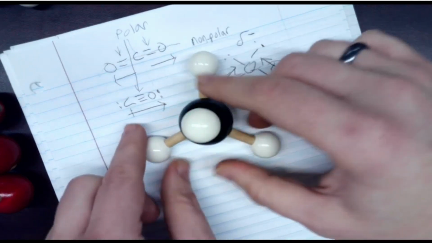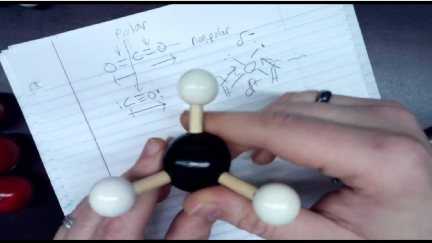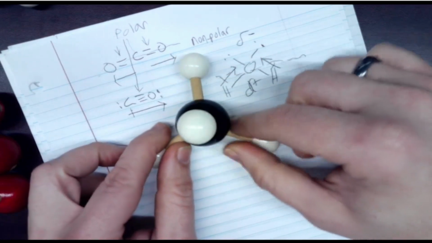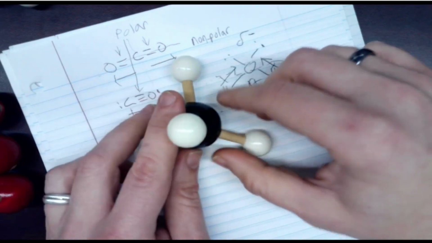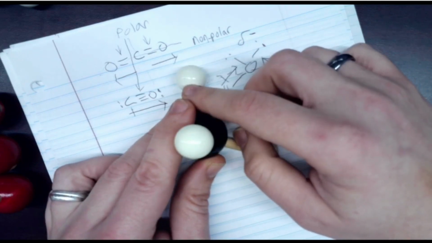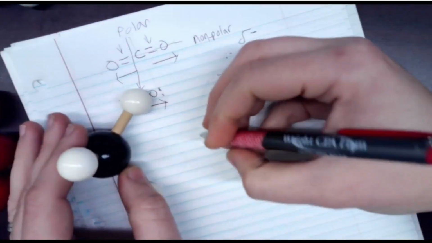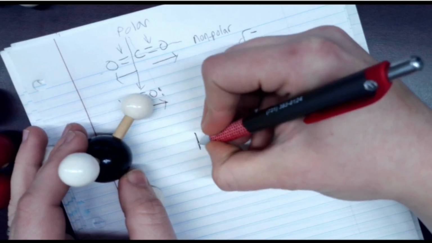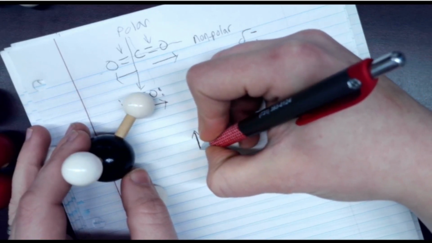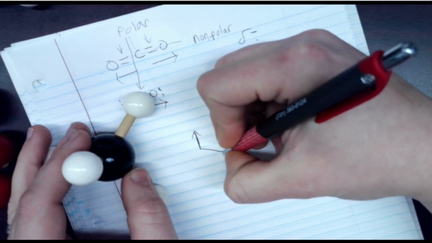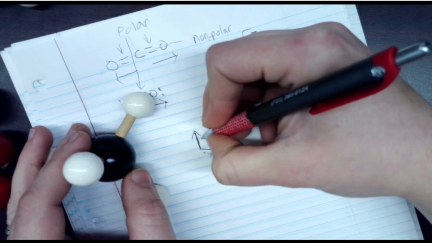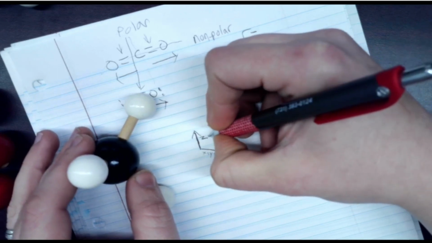But if we look, this guy is pulling directly up. It's only in the up direction. These three molecules are pulling at an angle. And this is where the vectors come into effect. While one guy has a vector that's straight up and down, the others have a vector at an angle that is in the x, the y, and the z, as opposed to just the z.